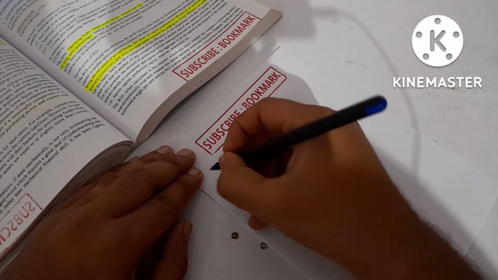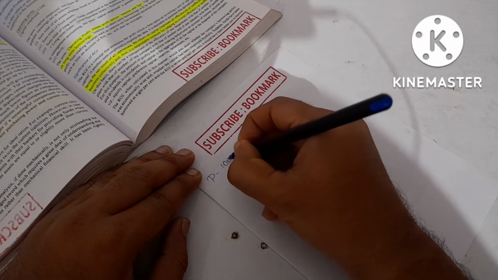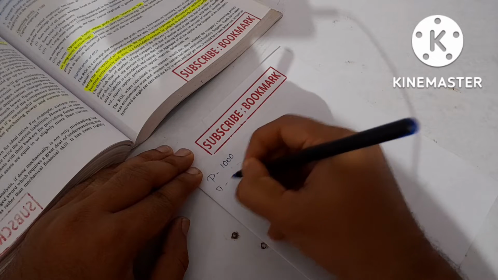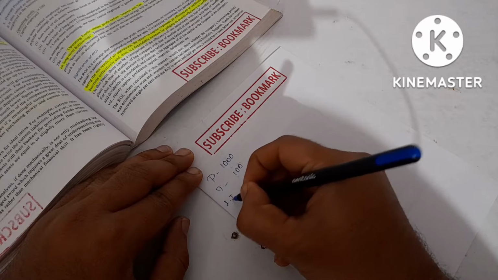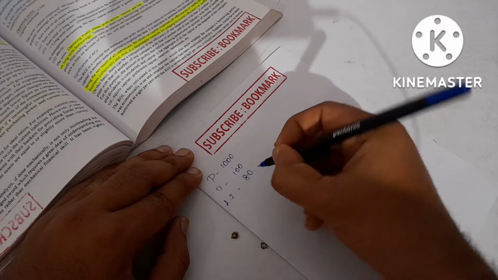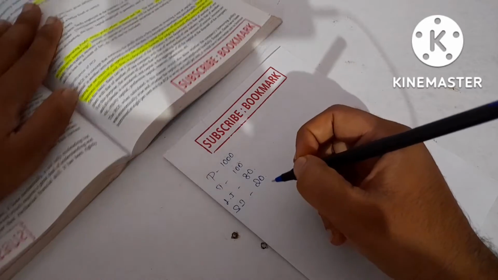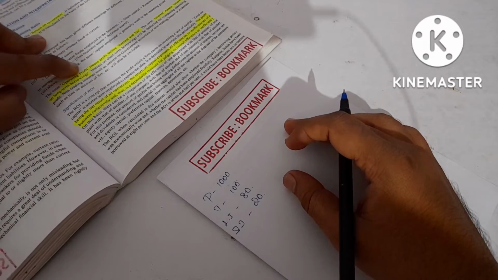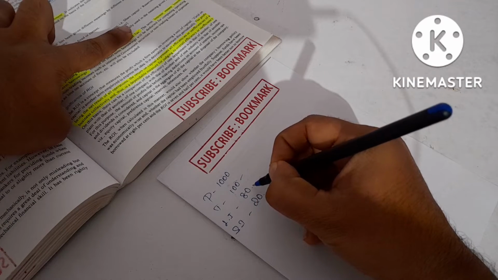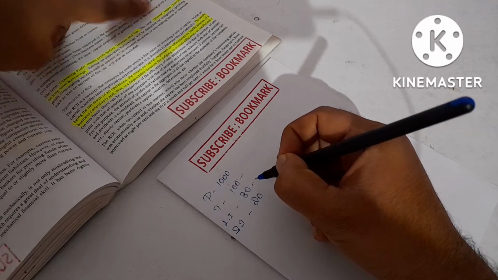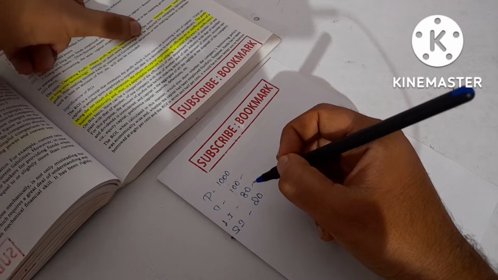For example, profit is 1000 rupees, tax is 100, long-term borrowing interest is 80 rupees, and short-term borrowing interest is 20 rupees. So what they give: operating profit means profit before interest and tax. So no need to take tax and long-term borrowing interest. But short-term borrowing interest we have to deduct.